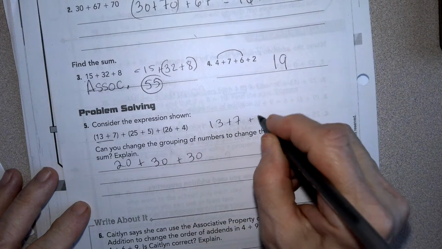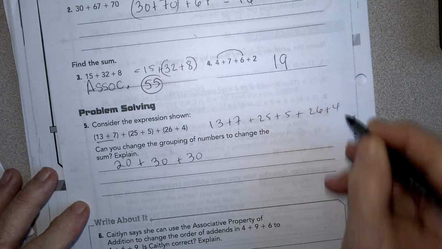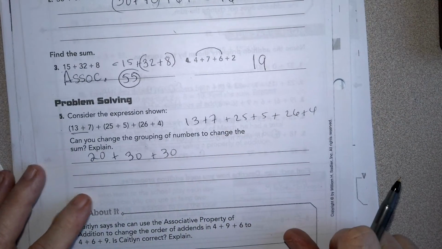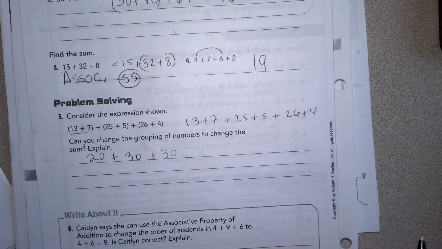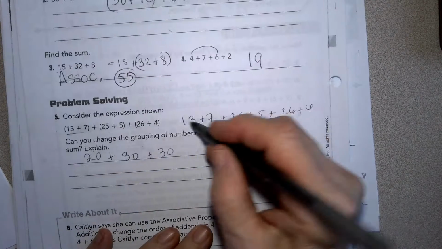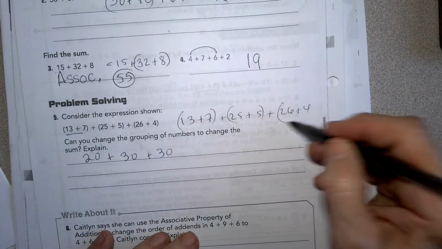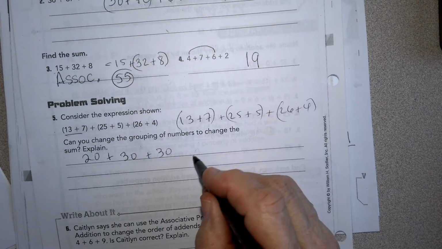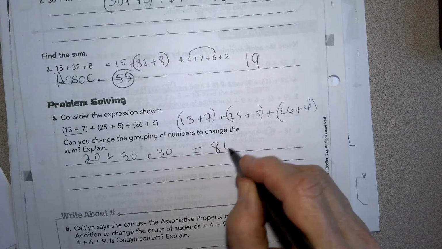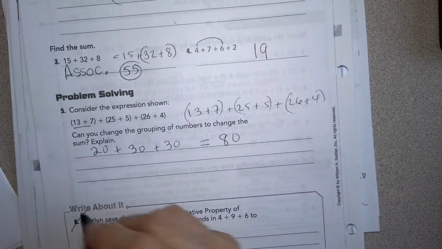But imagine that this didn't have any parentheses. Then you need to mentally say, oh, look for those tens. Like these two make 20. These two make 30. So you have to do that sometimes yourself. So what does this come to, the whole total? 80. Very good. 3 and 3 is 6, 7, 8, and so it's going to be 80.